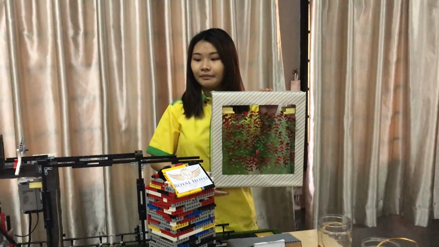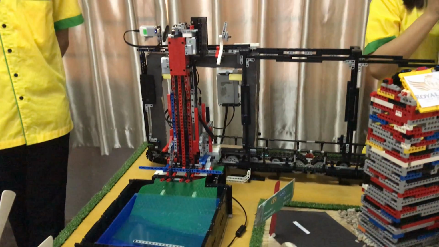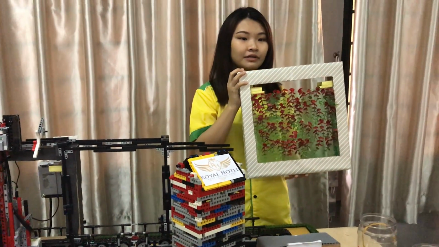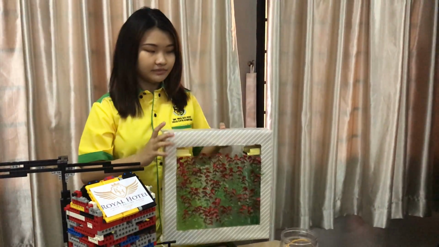So the water will be pumped from the main water circulatory system to the panel based on the temperature reading from the temperature sensor and timer to control the water output and prevent any unnecessary water waste.